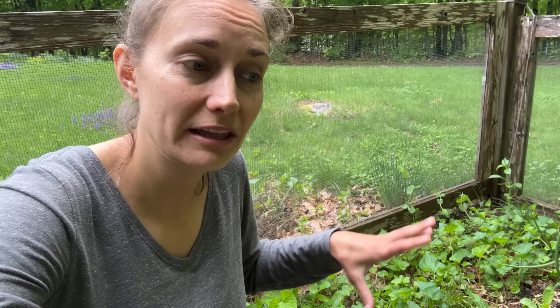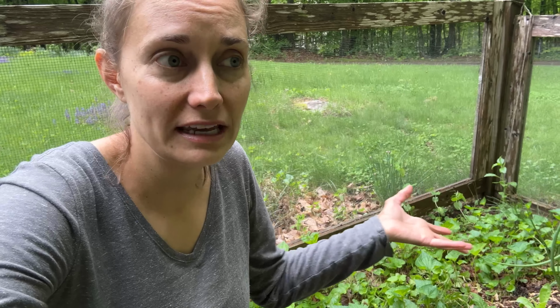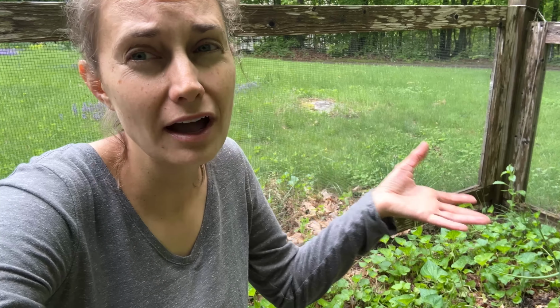If you want to make tomato sauce or a big batch of salsa or something like that to can or to freeze, having all your tomatoes come in at the same time can be really helpful for that, as opposed to an indeterminate tomato, where you're kind of getting tomatoes here and there, but you may not get enough all at once to do a full batch of preserving.